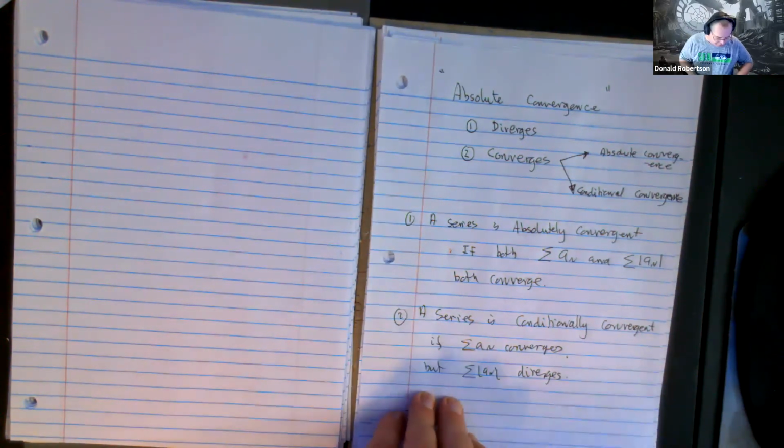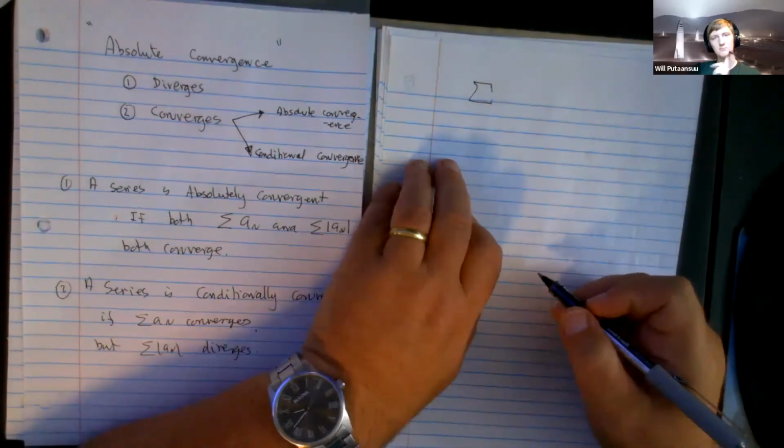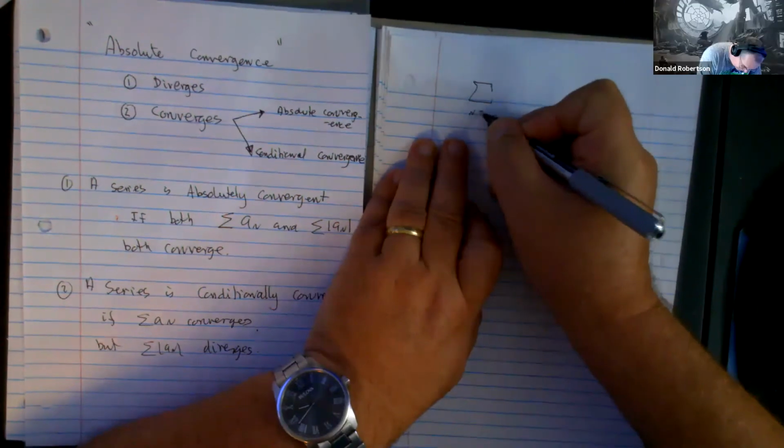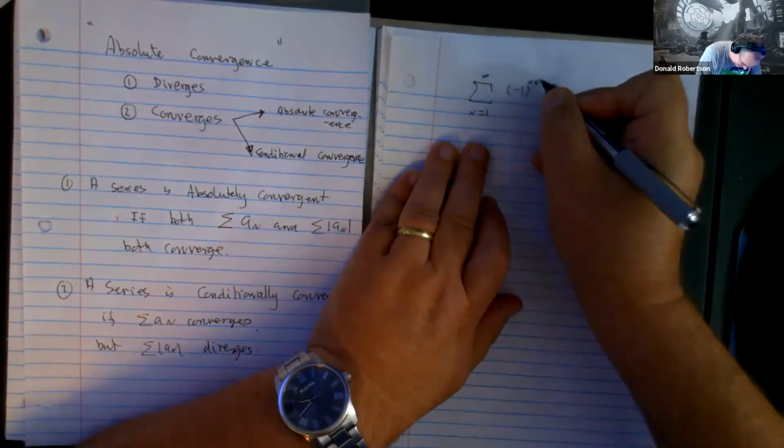Now, you might think that would be impossible, right? If the first series converges, how could you ever get a situation where, if you made everybody positive, it diverges? We did one today. Remember, 1 over n? Yeah, 1 over n. Let's do the alternating series version of it. That guy, right?